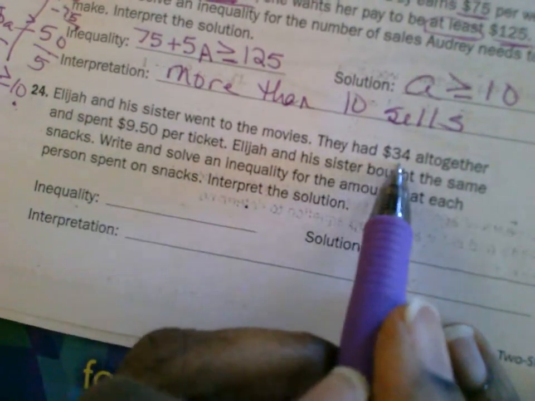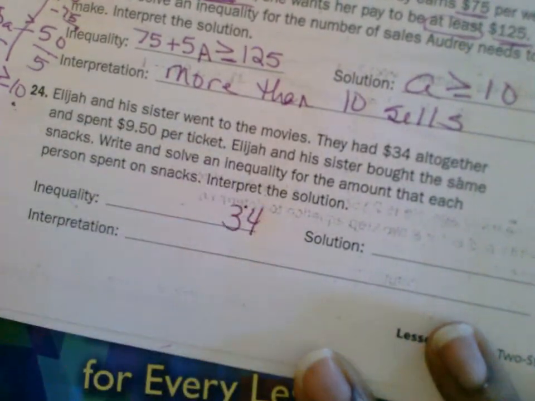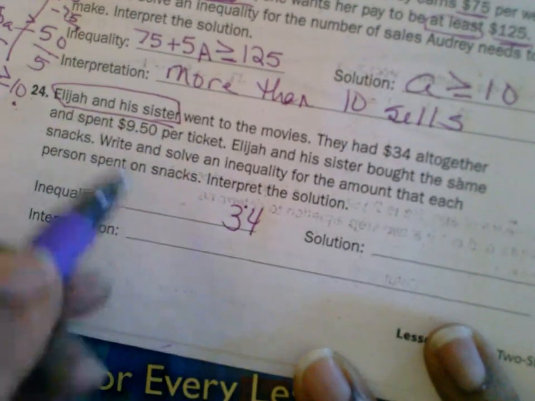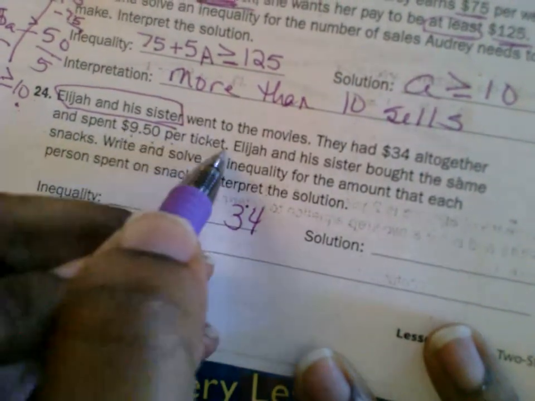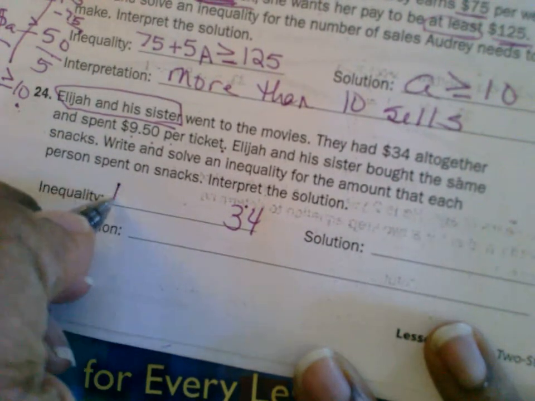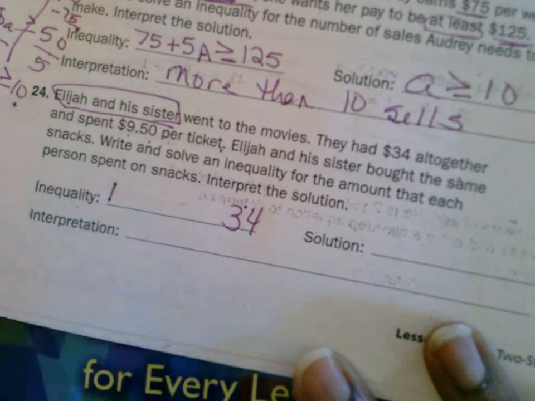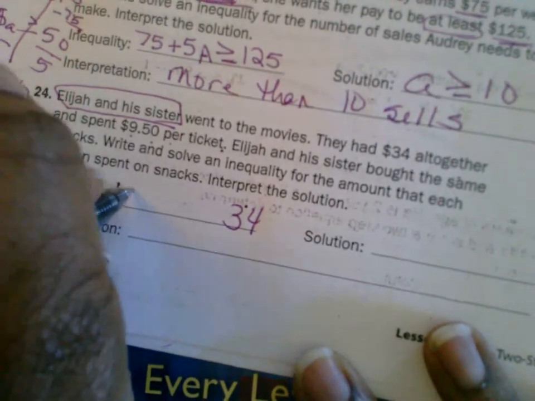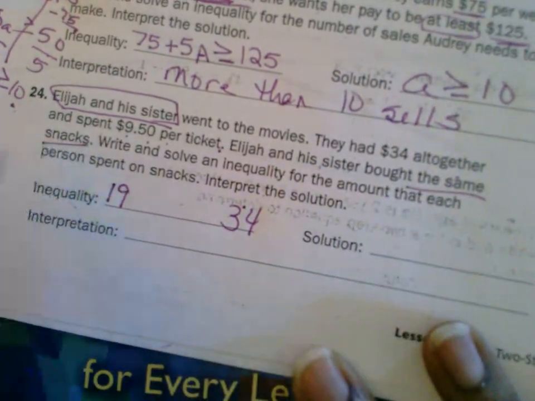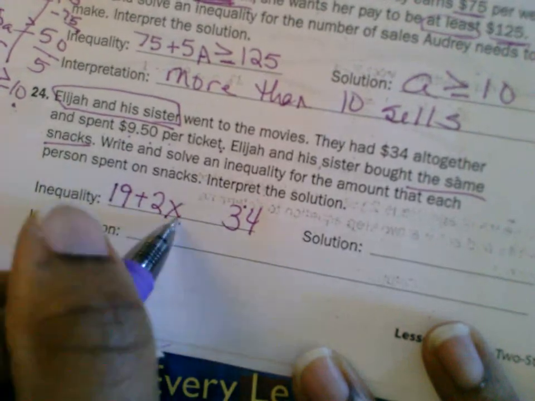All right. Altogether, they had $34. That's the total. So I'm going to put it over here. It's two people, Elijah and his sister. They spent $9.50 per ticket. So that's 2 tickets, and that's $19, right? It's 2 tickets, though. Okay. Now, they also bought snacks. So that's 2 people having snacks. So that's 2x.